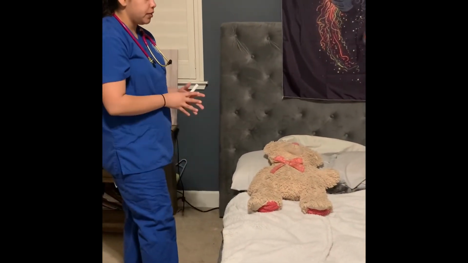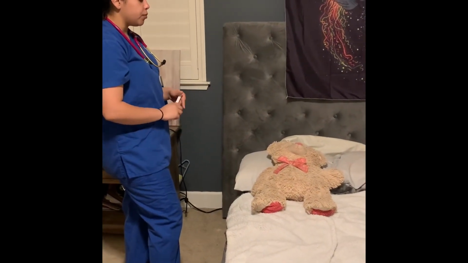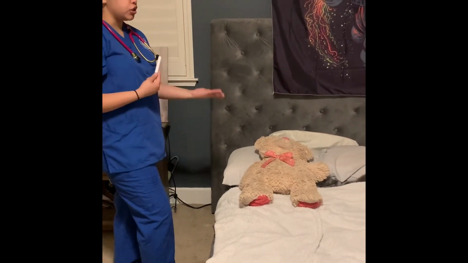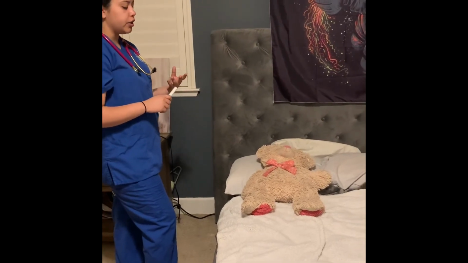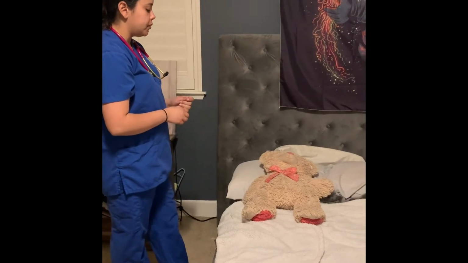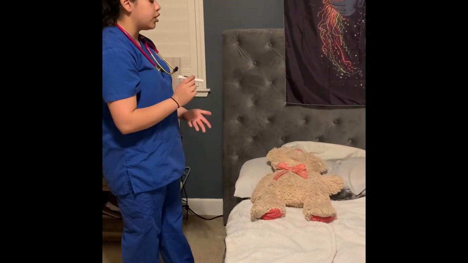So first I'm going to be asking the patient a few questions. So I'm going to be asking the patient if she has any pain or discomfort during urination, and her response is no. Does she have any foul odor or any irregular discharge? No. I'm also going to be asking the patient if she is sexually active, which she says yes.